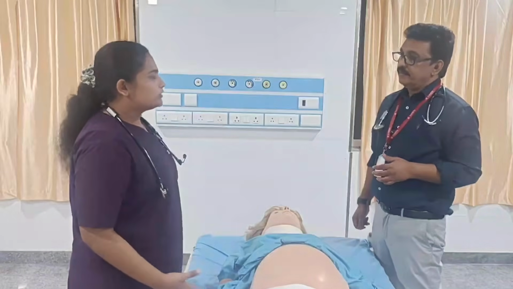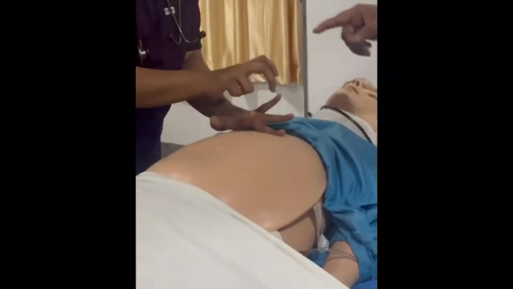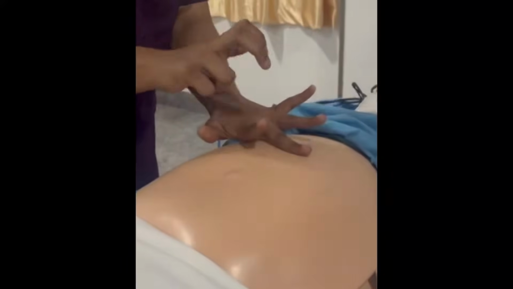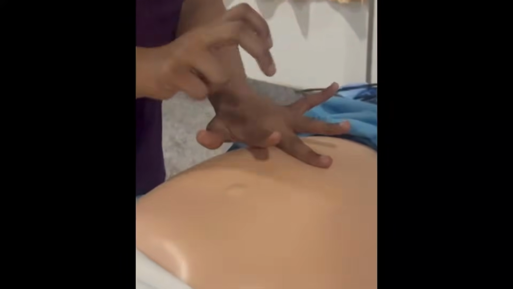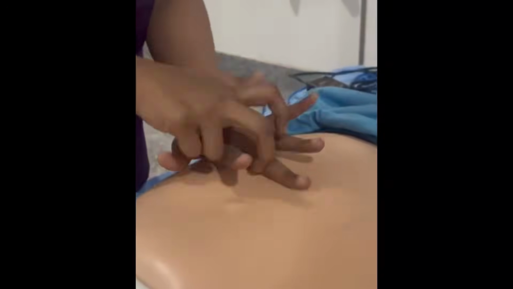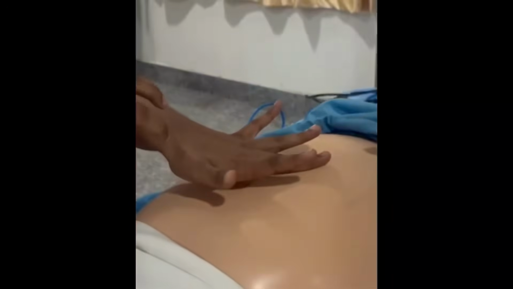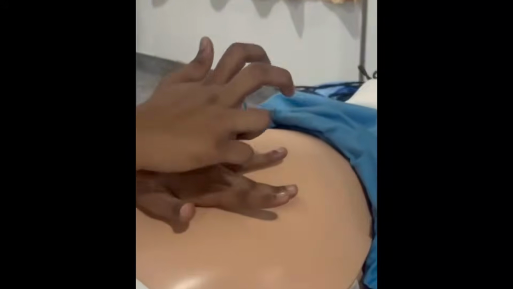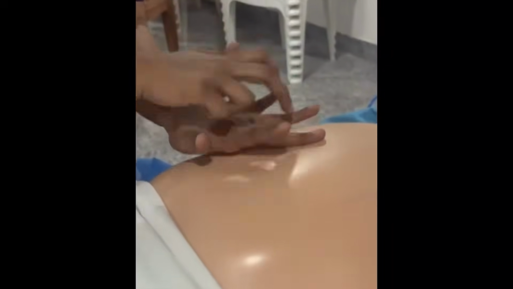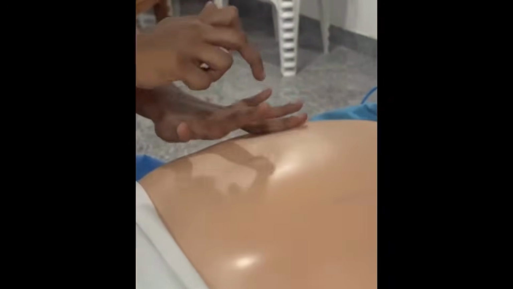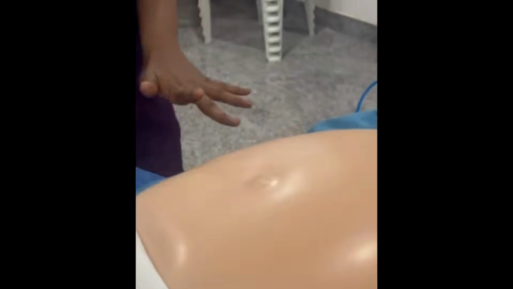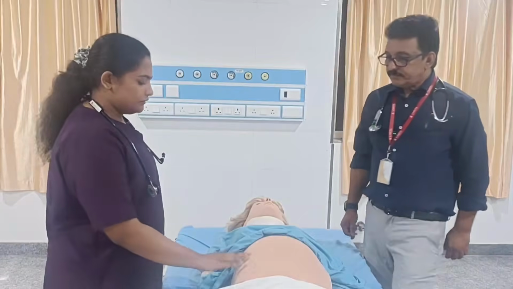Next is percussion. So how do you percuss? First we'll go with liver percussion.